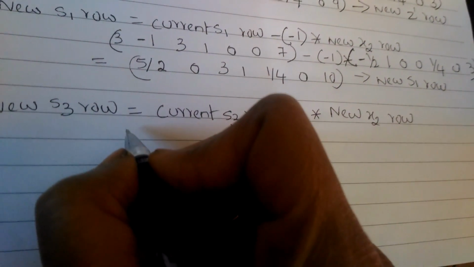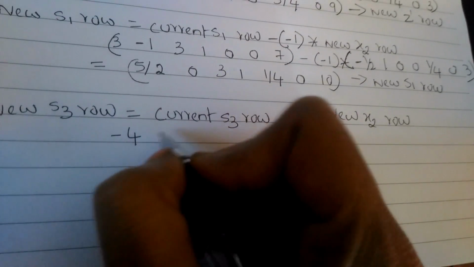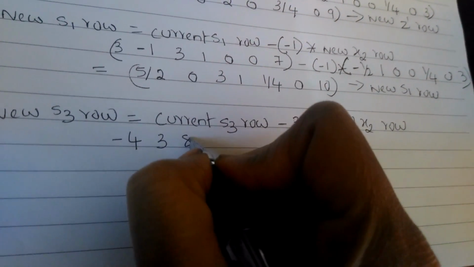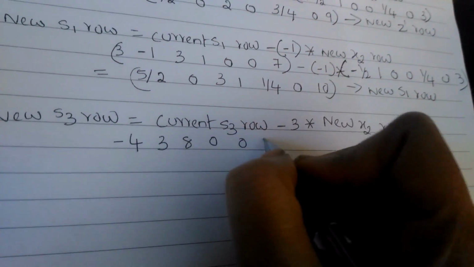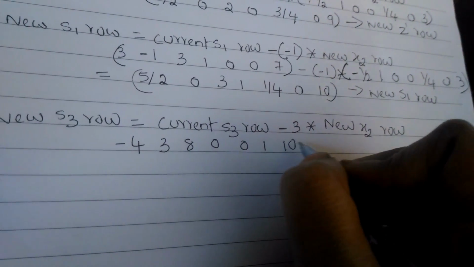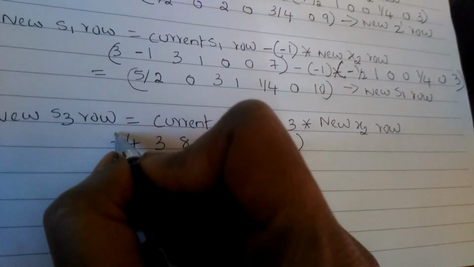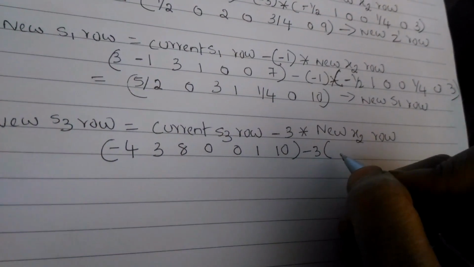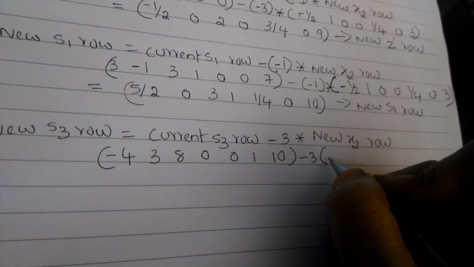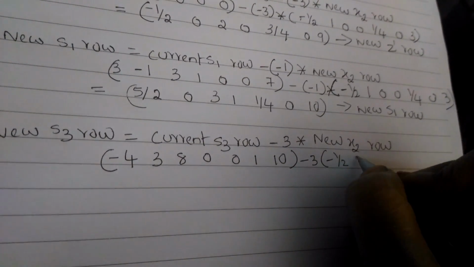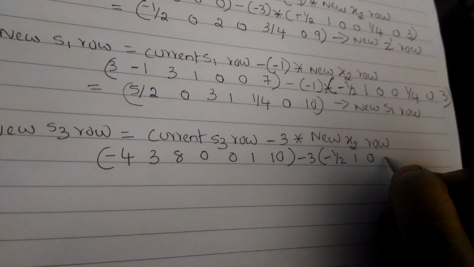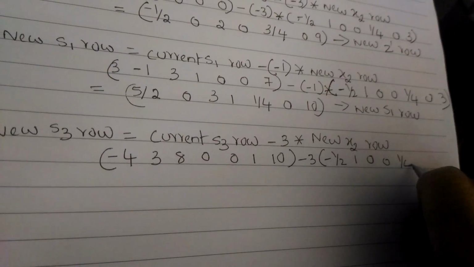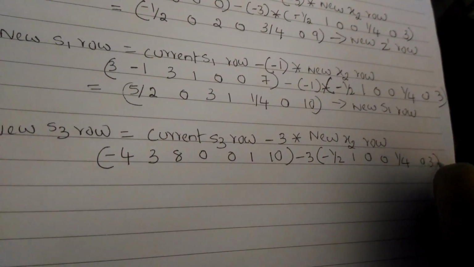And the values of the S3 row are -4, 3, 8, 0, 0, 1, 10, minus of 3 multiplied by the values of the new x2 row, -1 by 2, 1, 0, 0, 1 divided by 4, 0 and 3.